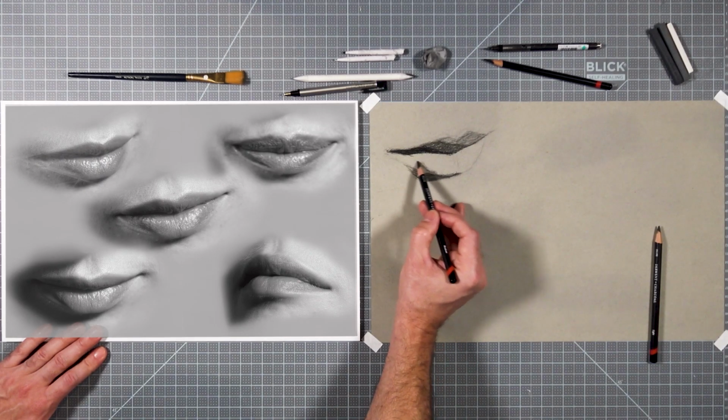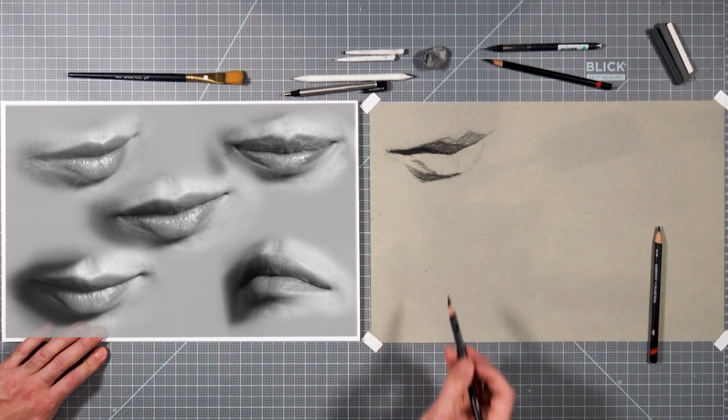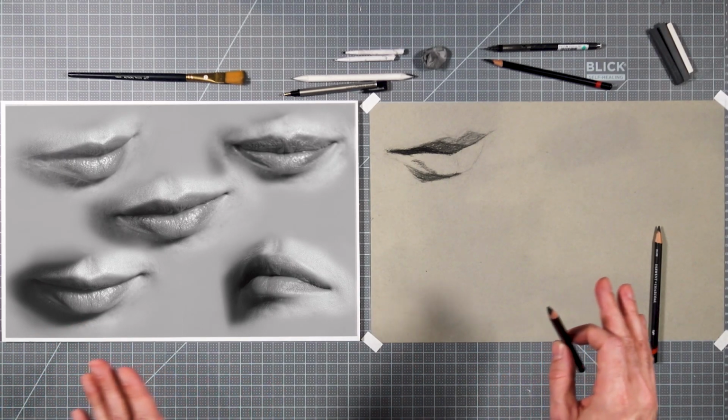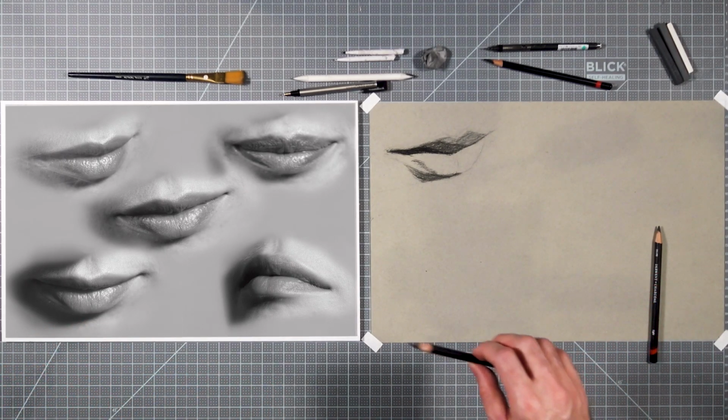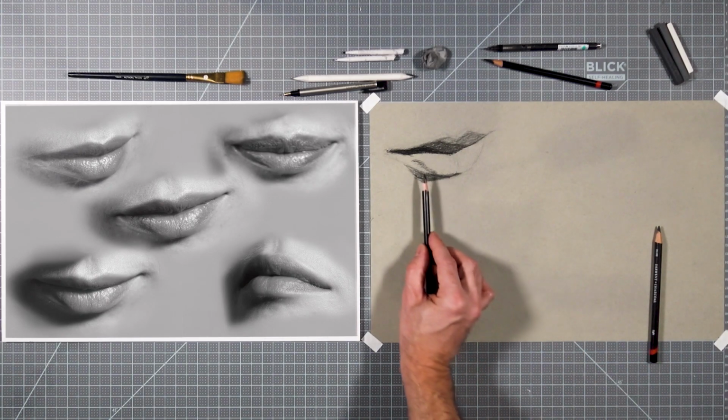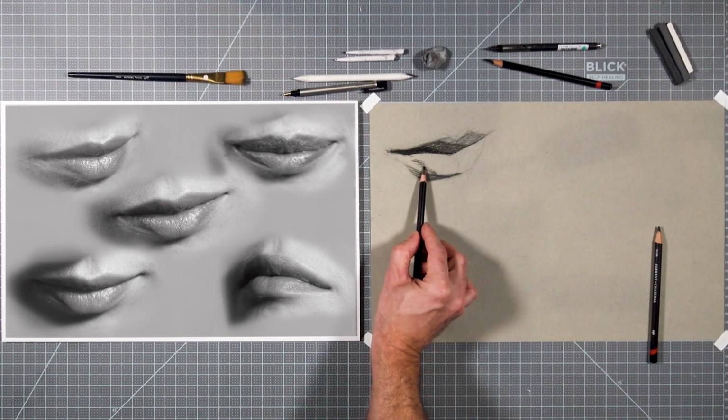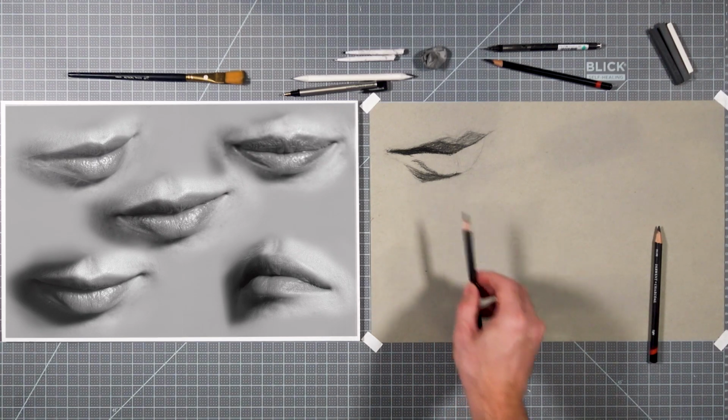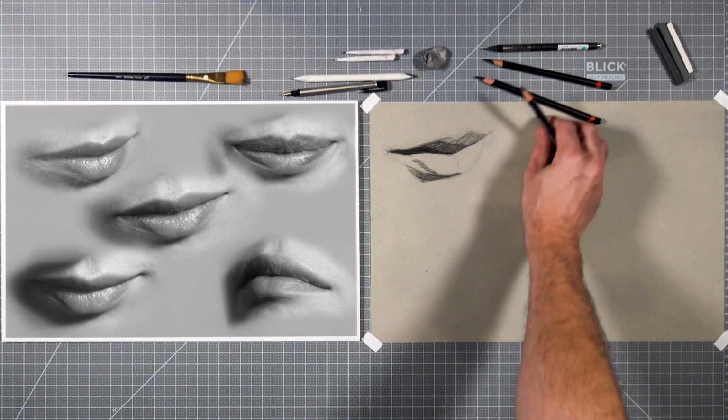Next, I'll add this shadow that falls across the left side of the lip. Then, step back and see if my subject is starting to take form. Compare the angles of the shadows to your photo reference and make sure they match. You should be starting to see a simple sense of structure and form.